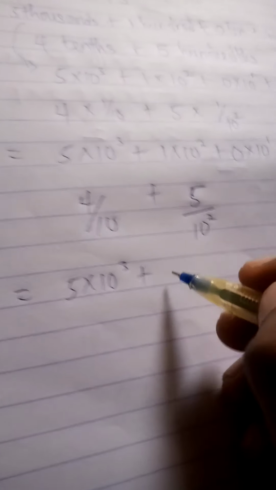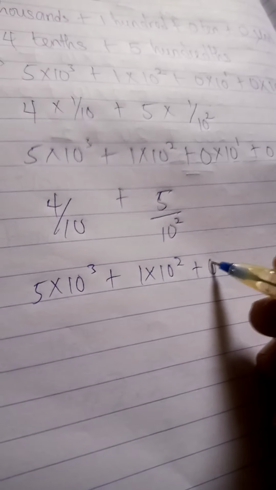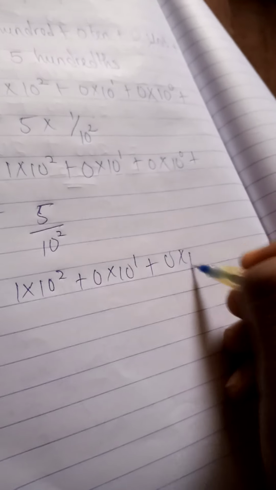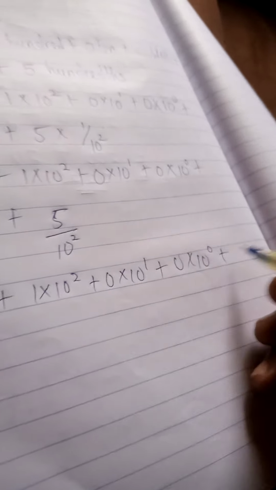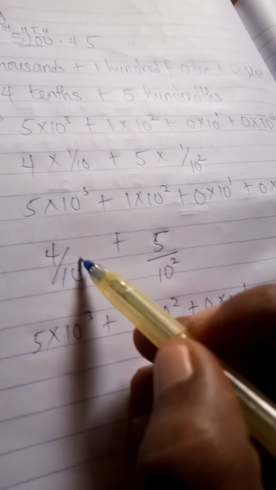Now, in indices, when you have 4 over 10, it can further be expressed as 4 times 10 raised to power, how many 1 is here?